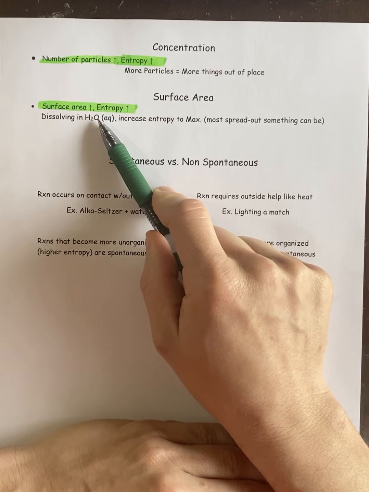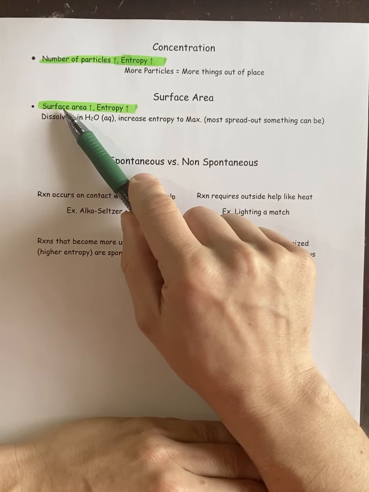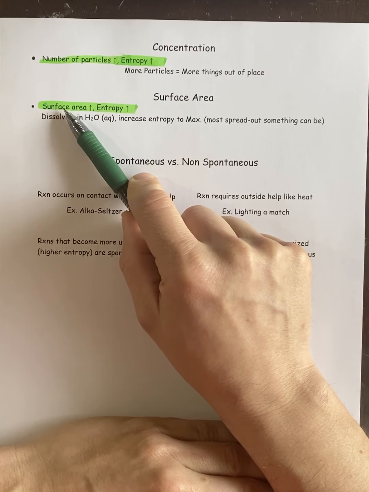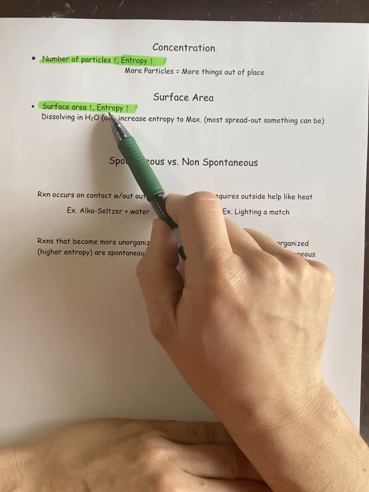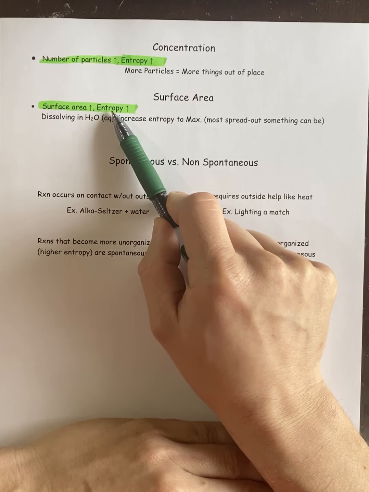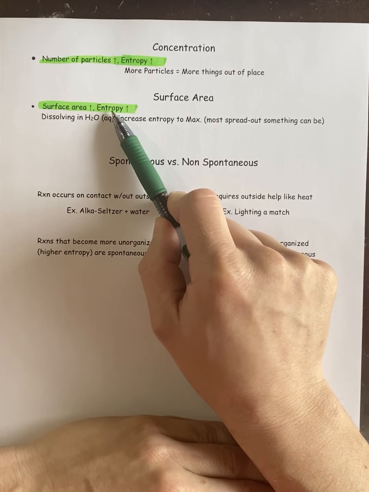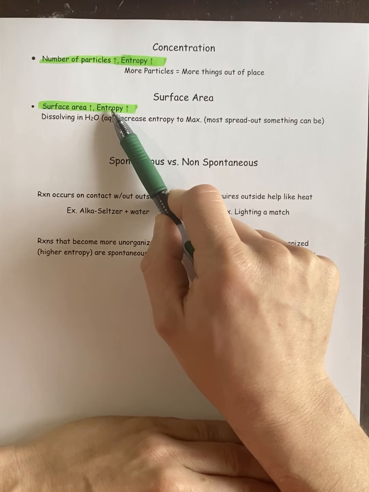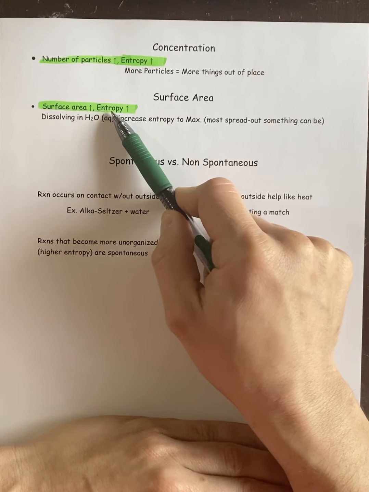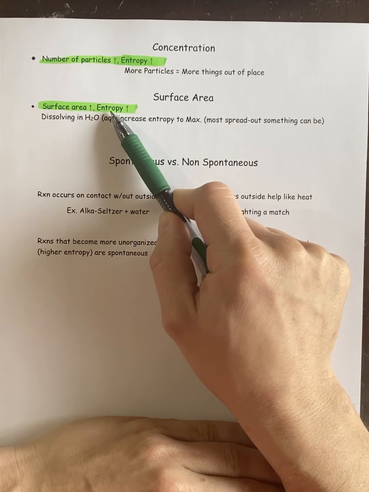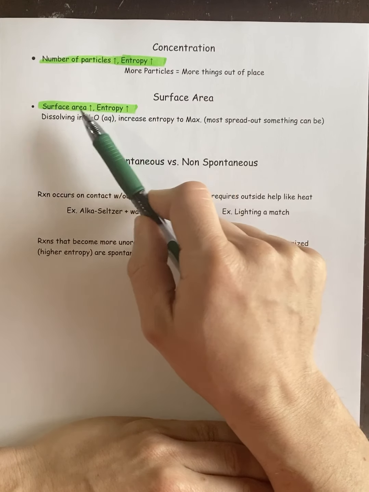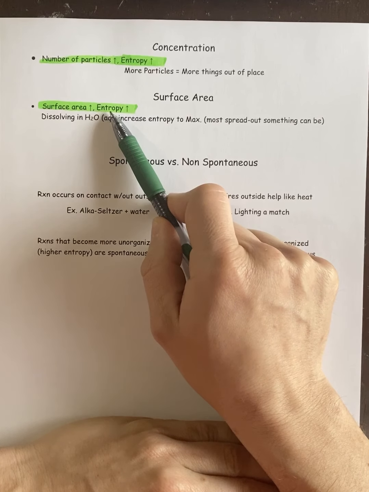Surface area. So this is like if I take a sugar cube and grind it up into a fine powder. Because the powder can go everywhere, it can now be much more disorganized, so it will increase the entropy. If I just have one sugar cube, it's only one thing to misplace. If I grind it up into a fine powder, I'm going to have hundreds of millions of tiny little particles that now have to be accounted for. So that's how increasing surface area will increase the entropy.